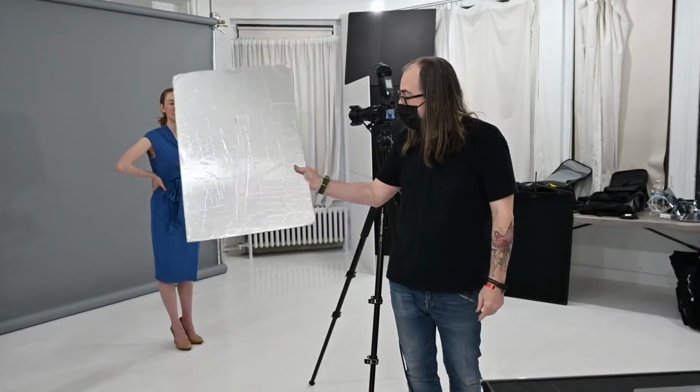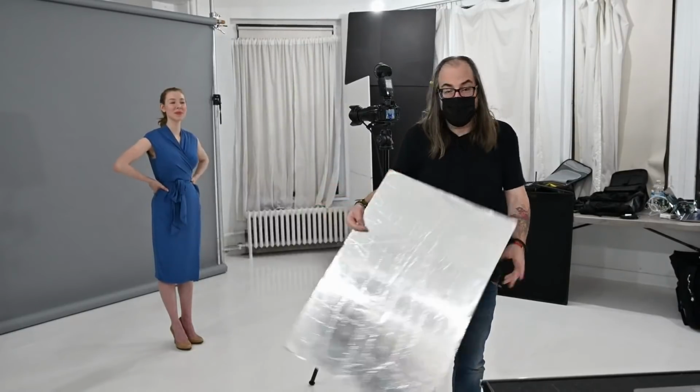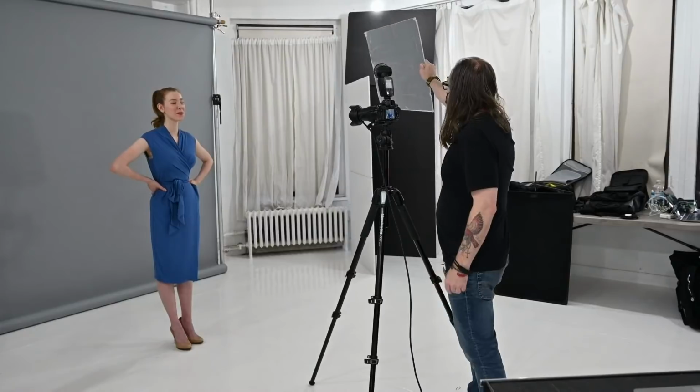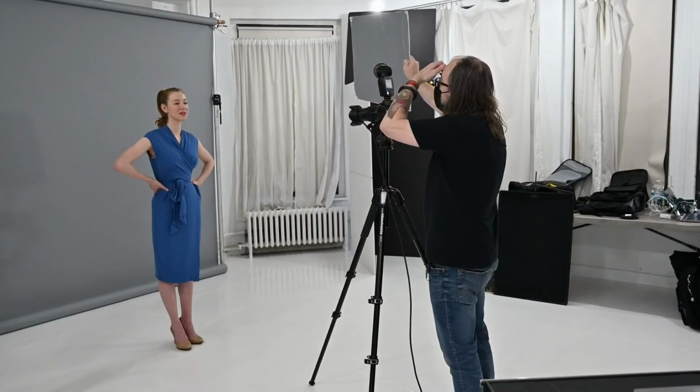But this is a reflector. We've got high-grade aluminum foil purchased at the dollar store on one side and white board on the other. We can take this and create our light source from this. We're going to bounce the light. That's the plan anyway.